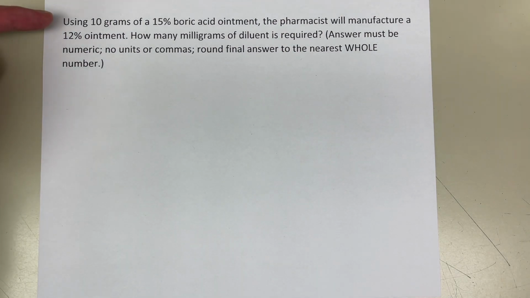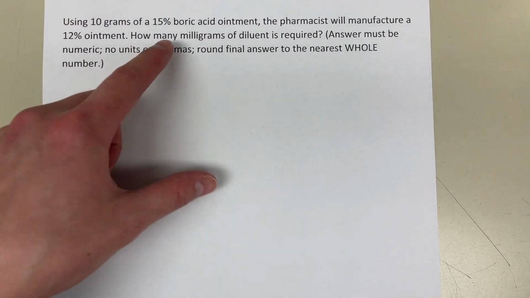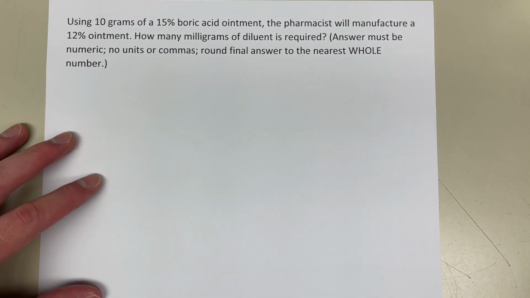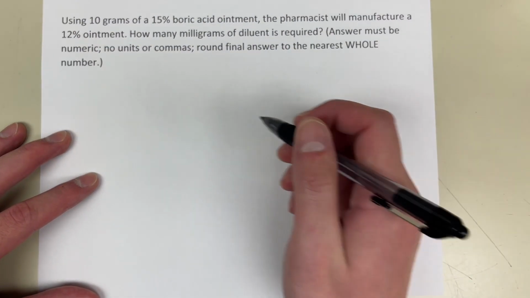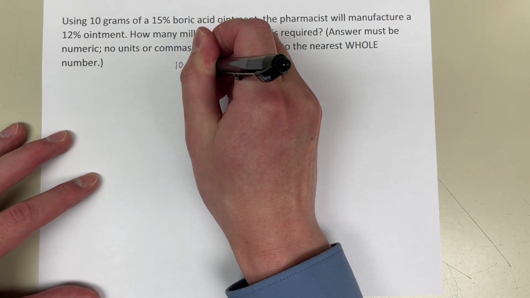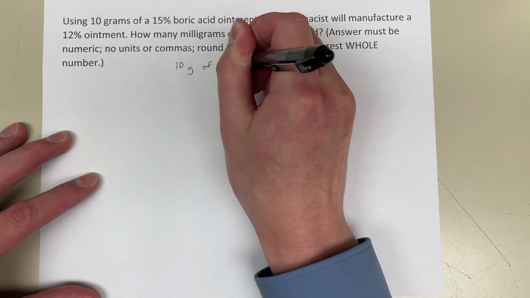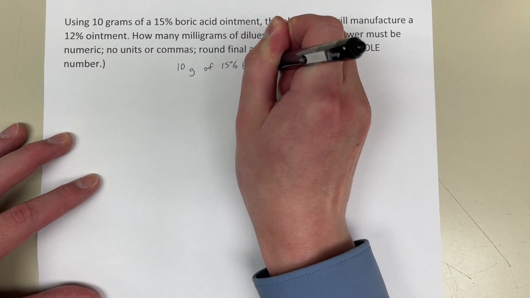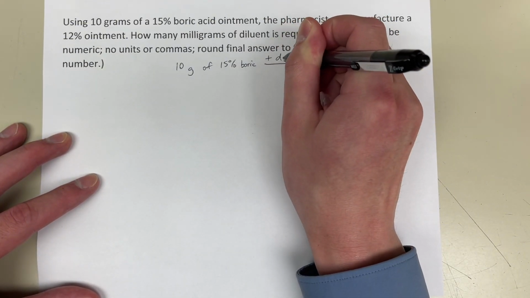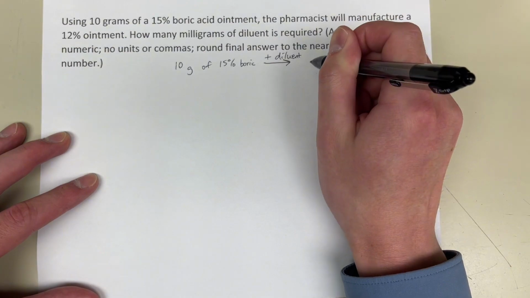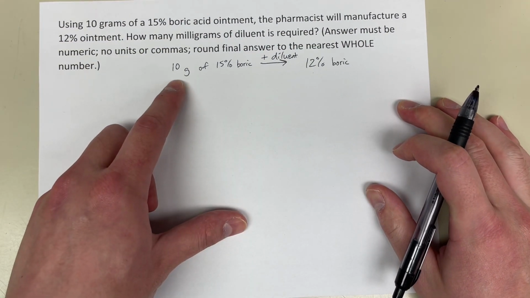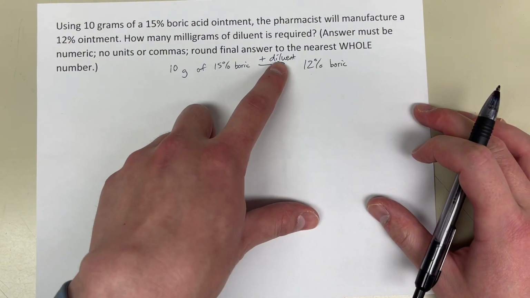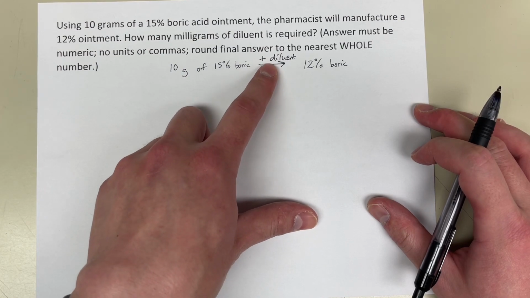Let's do it. Using 10 grams of a 15% boric acid ointment, the pharmacist will manufacture a 12% ointment. How many grams of diluent is required? Right, so what is the question asking? They're trying to have 10 grams of 15% boric acid, and they want to add some diluent to make it 12% boric acid. So you have 10 grams in this total mixture already, and they want to know how much diluent we need.